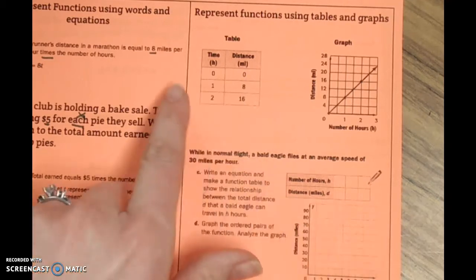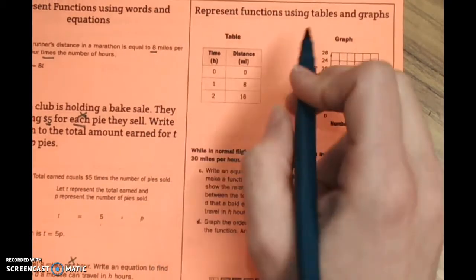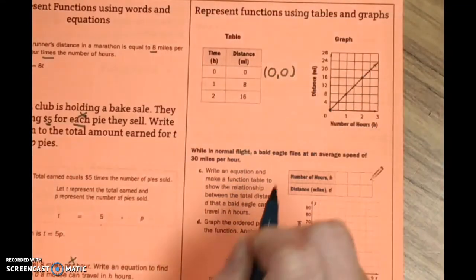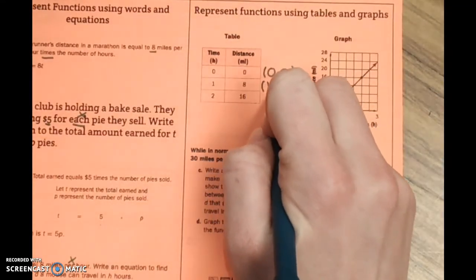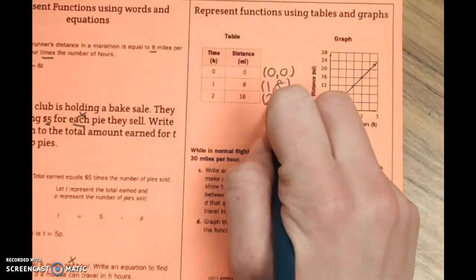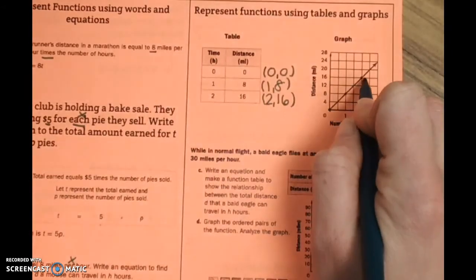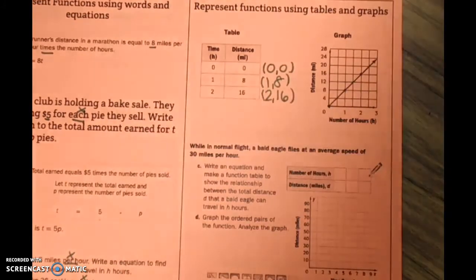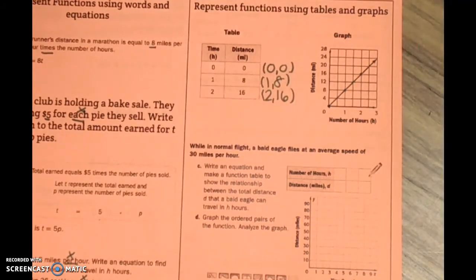So they're just showing you that when we have 0, 0, we're going to write an ordered pair of 0, 0. We start there. Then we're going to do 1, 8. So we run to 1, jump to 8. And then we're going to have 2, 16. So we run to 2 and jump to 16, then our line goes up.